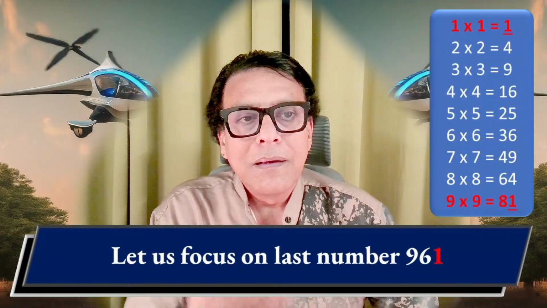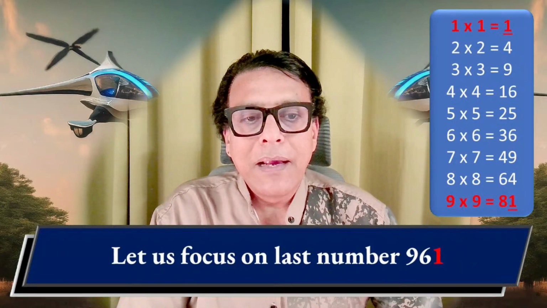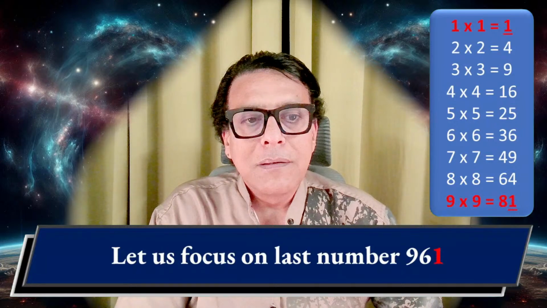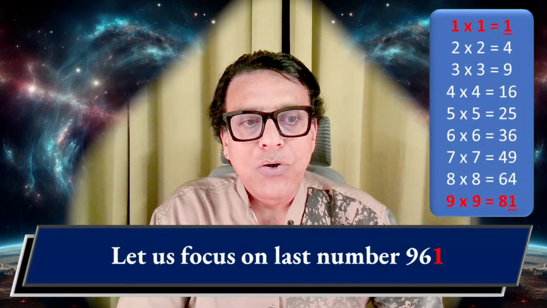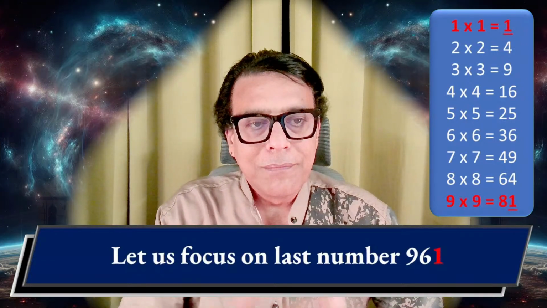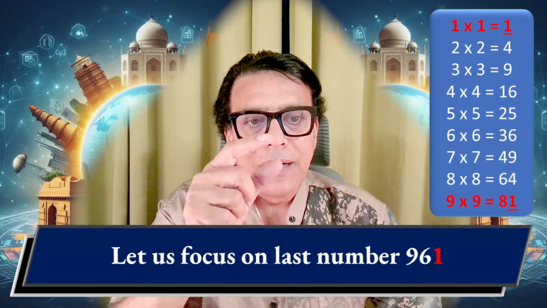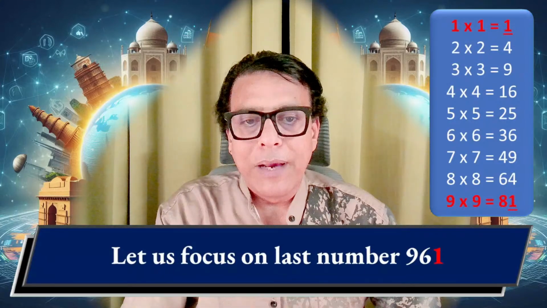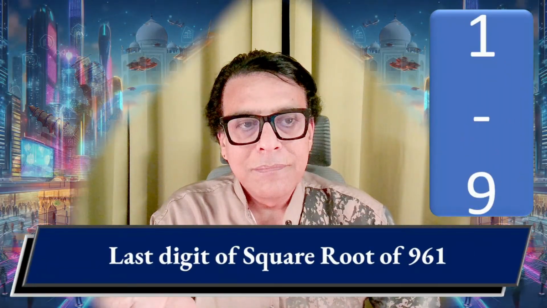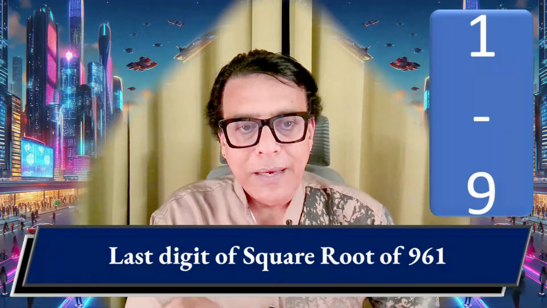Look at the table of squares of all the numbers, and let's look at the number 1. Logically, the last digit of the square root will be either 1 or 9, for obvious reasons, as I've underlined. Either it will be 1 or 9. So we know the last digit will be either 1 or 9. At least we got two options in 1 and 9.